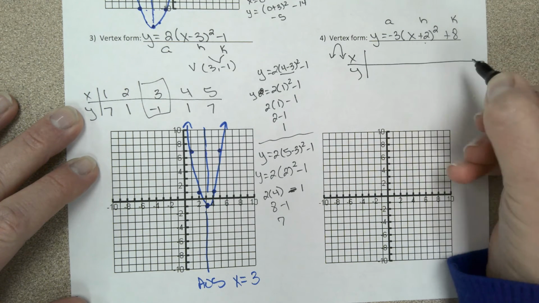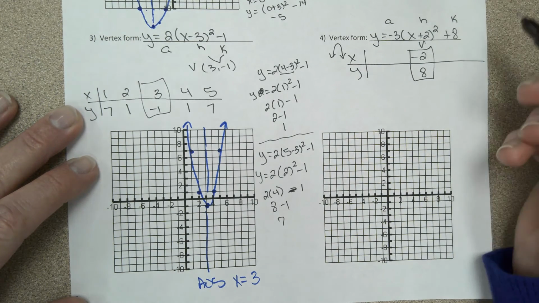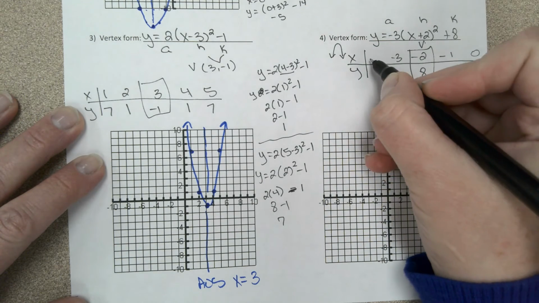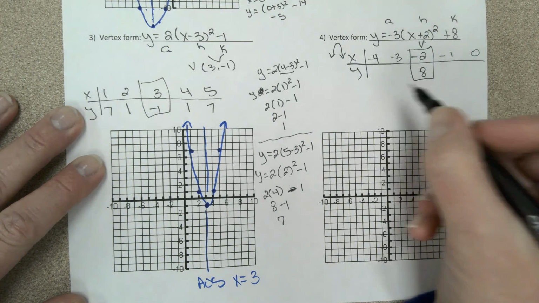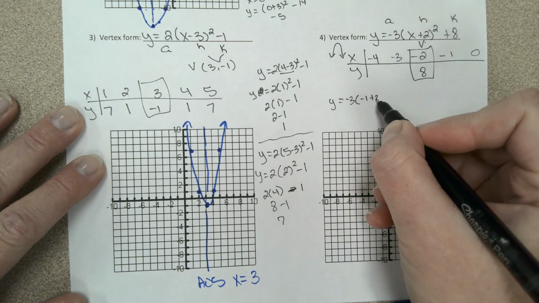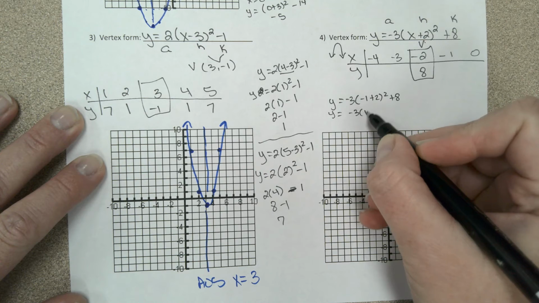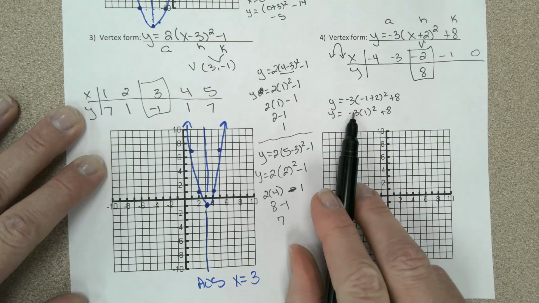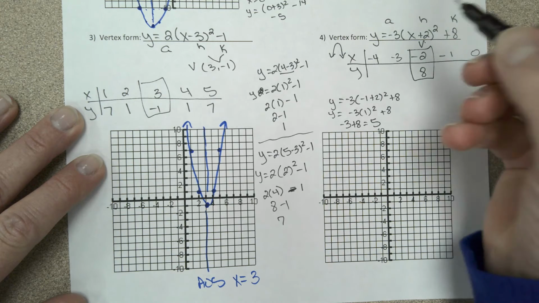My vertex is located at -2, 8. Take your x values and choose values bigger, bigger, smaller, smaller. I'm going to plug -1 in for my x right now. Add the numbers in the parentheses. 1 squared is 1, times -3 is -3, plus 8 equals 5.